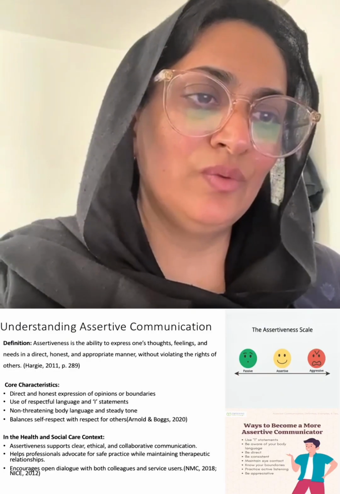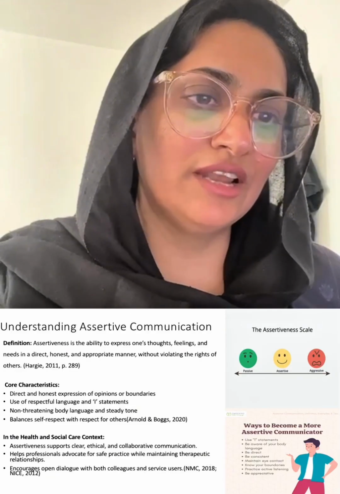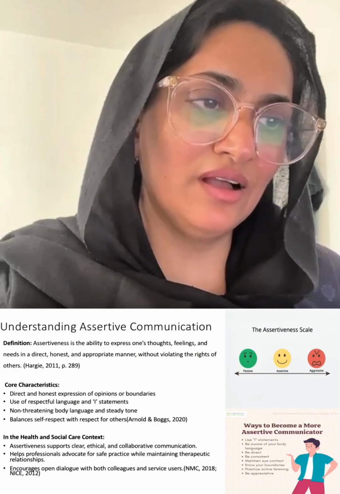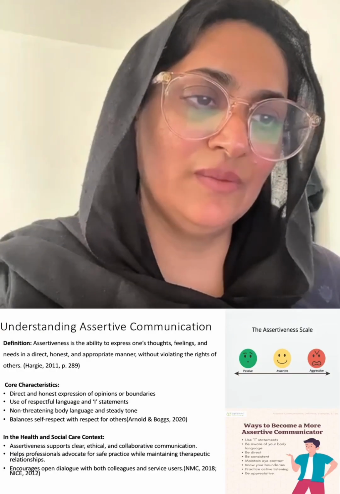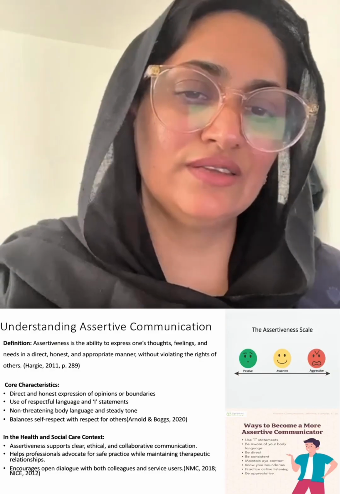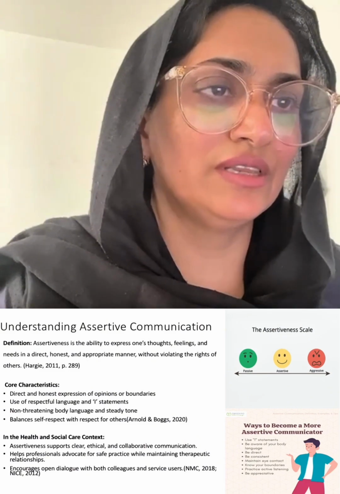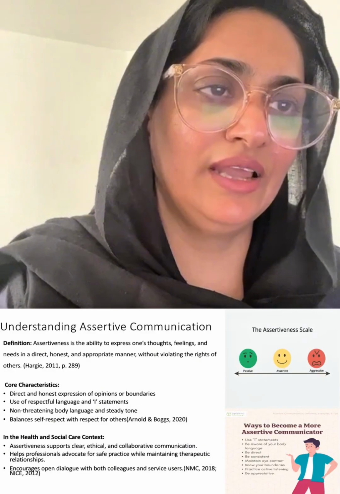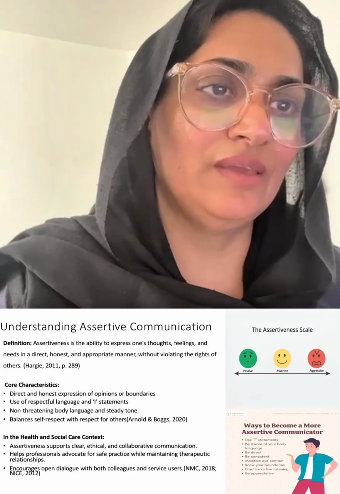These features include employing I statements because they help take ownership of one's thoughts and feelings, relaxing posture and facial expression, and speaking calmly yet confidently. As noted by Arnold and Bogus 2020, these features are particularly useful when one wishes to communicate assertively. In care environments, being assertive is important in relation to safely raising concerns, upholding professional boundaries, and engaging in frank discussion with service users and multidisciplinary teams.